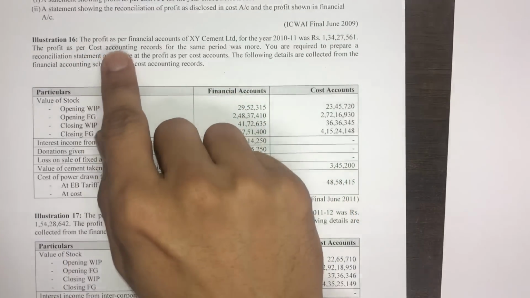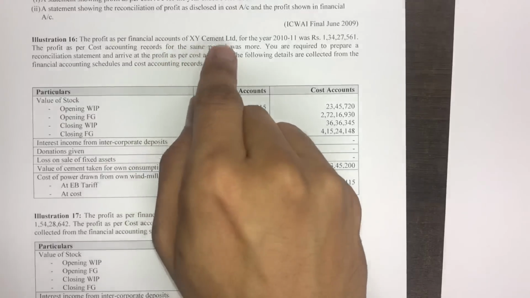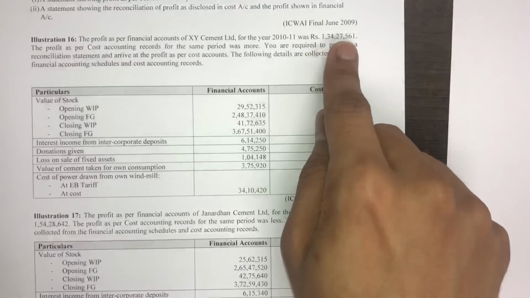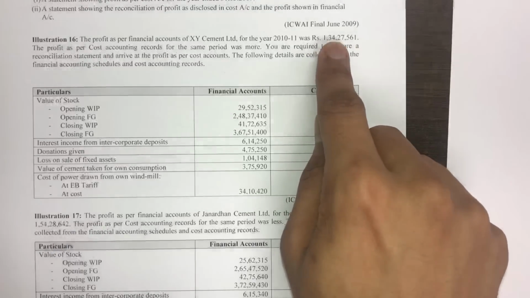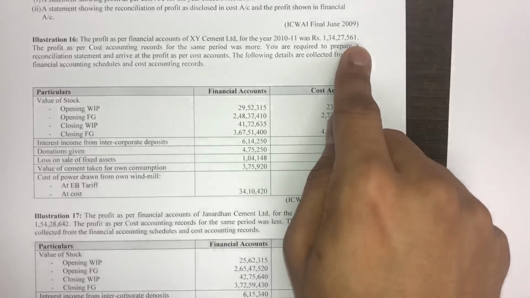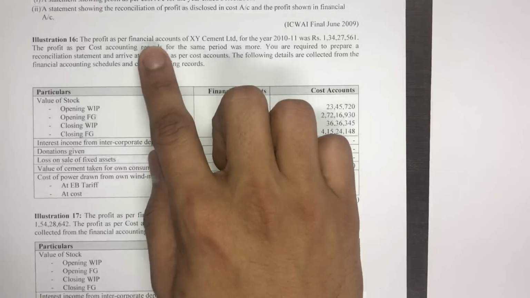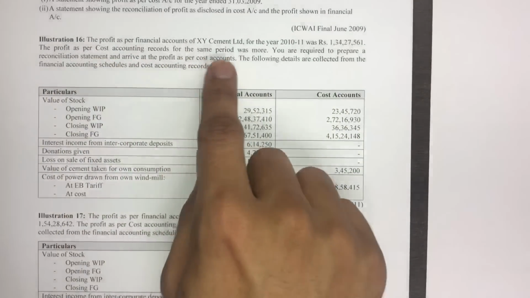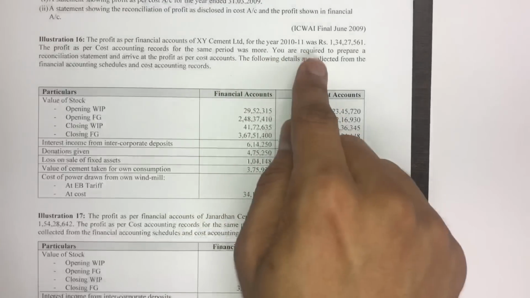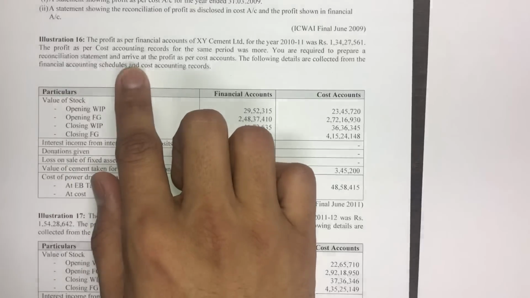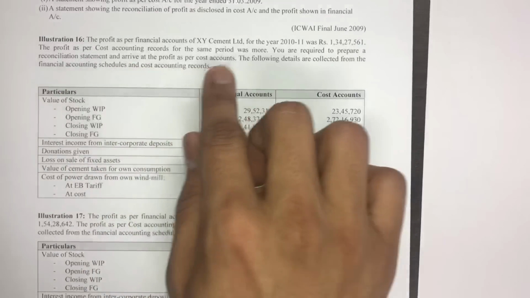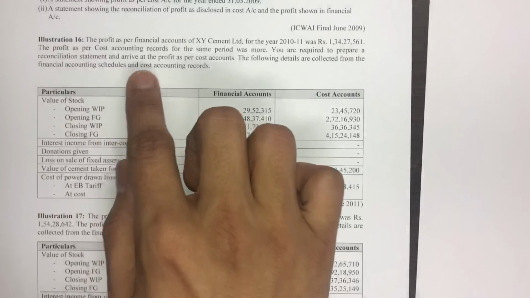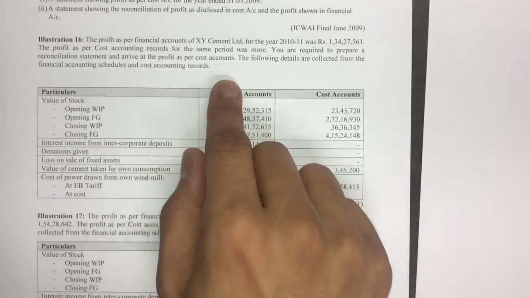Okay, the profit as per financial accounts of XY Cement Limited for the year 2010-11 was 1 crore 34 lakh 27,561. So the question starts off by giving you the financial profit. Profit as per cost accounting records for the same period was more. You are required to prepare a reconciliation statement, arrive at the profit as per the cost accounts. The following details are collected from the financial account schedule and cost accounting records.